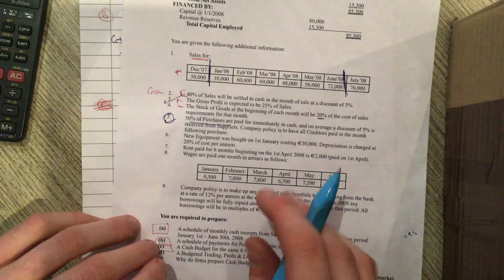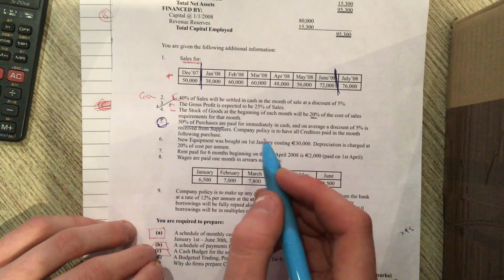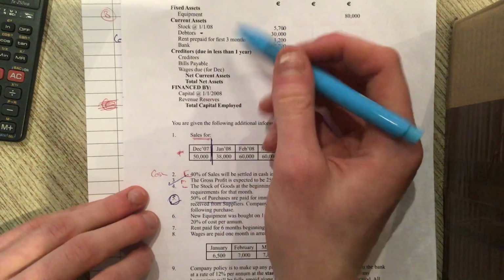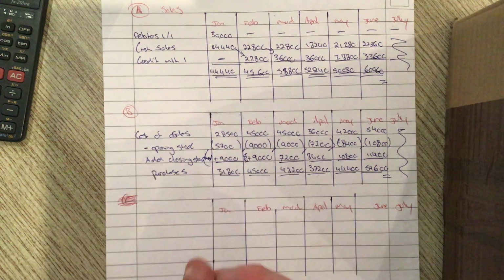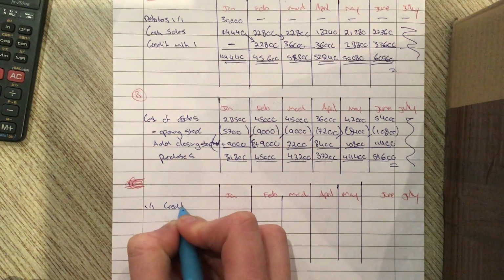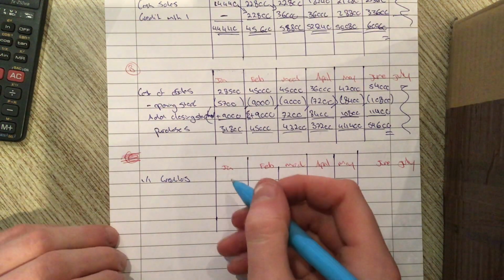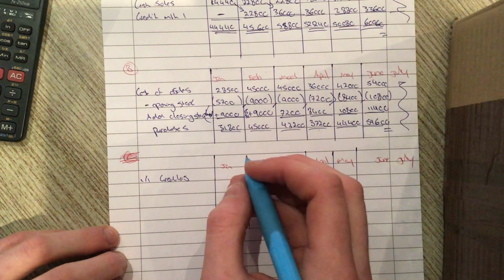So I'm told here that I'm getting 50% in cash and 50% in the month on credit. All right, now we have a balance sheet here. Same way I had existing debtors in my sales, I'm going to have existing creditors here. The first creditors are money that I owe from last year that I have to pay in January. So it's going to be 17,850.